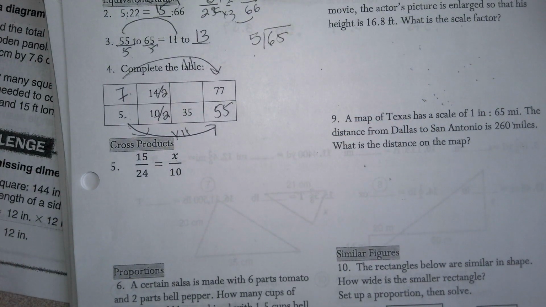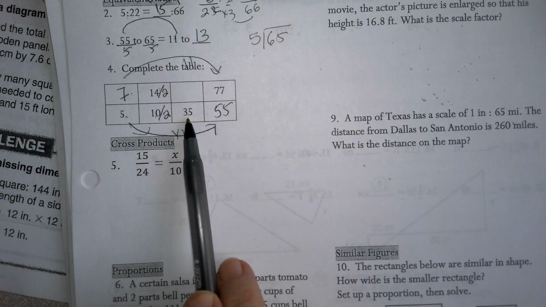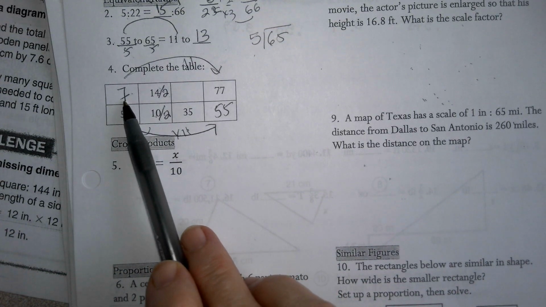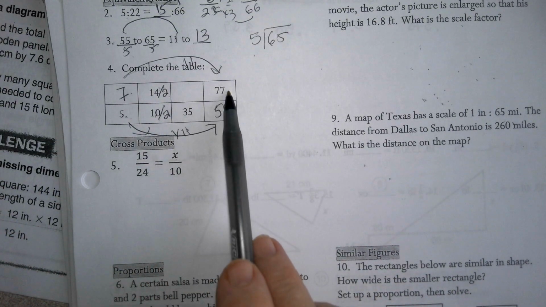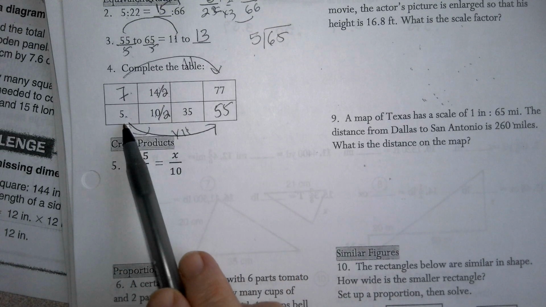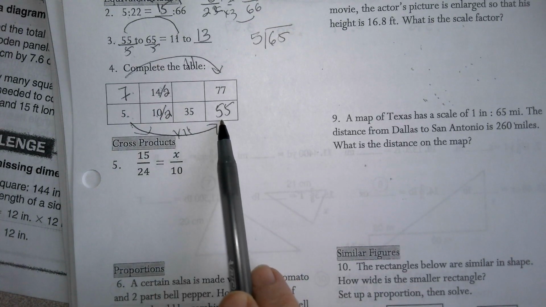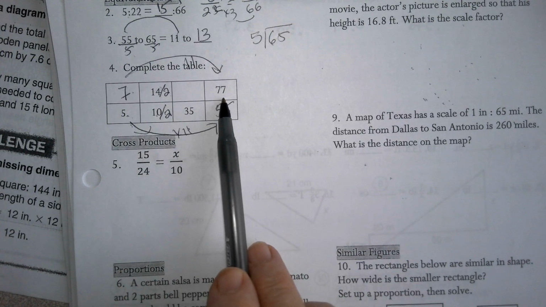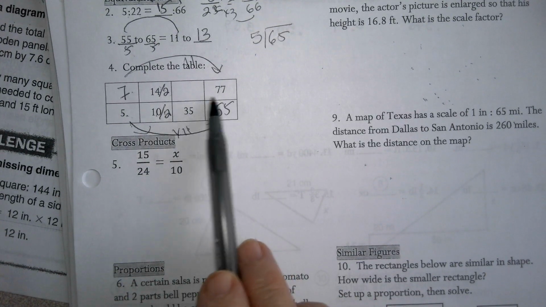And then I still have to find the number above the 35. 7, look up here, 7 times 11 is 77. So I have to multiply this one by the same exact number. So you have to know 7 times what gives you 77. And that's like obvious, it's 11.